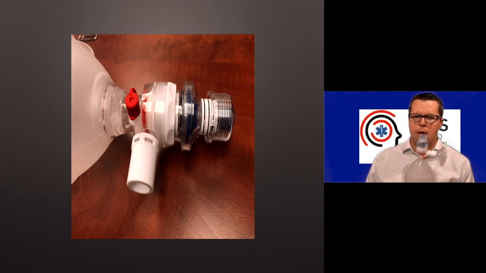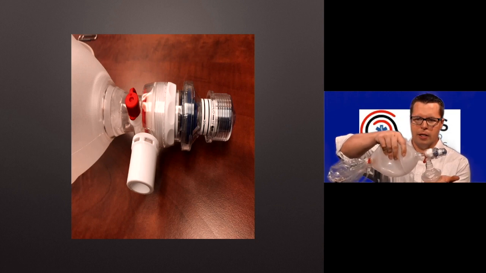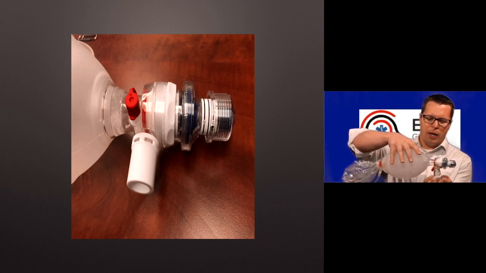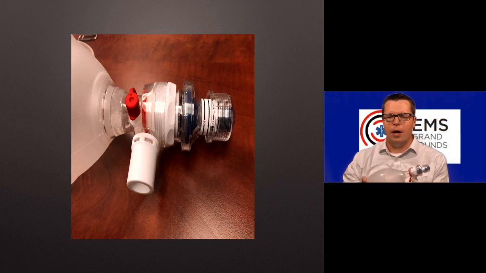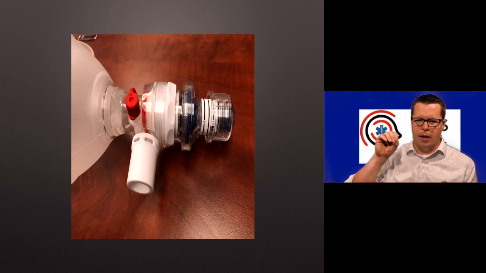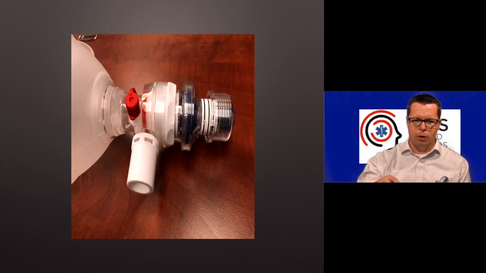The problem with PEEP in this way is that it's completely passive. So it relies on whatever pressure is left in the patient's lungs. So whatever pressure happens when I release here is the total amount of PEEP that the patient is going to get. On a ventilator, a lot of times, and on a lot of systems, the PEEP is maintained by maintaining a constant flow of air.